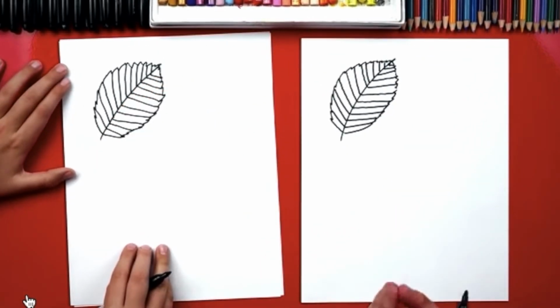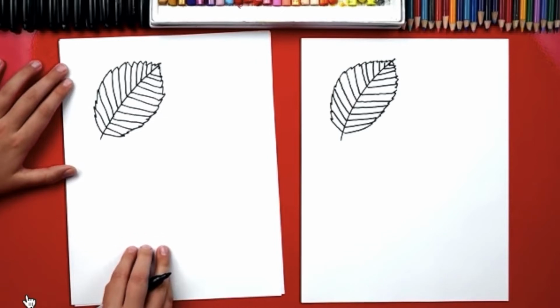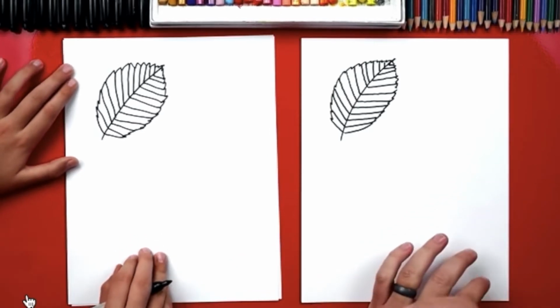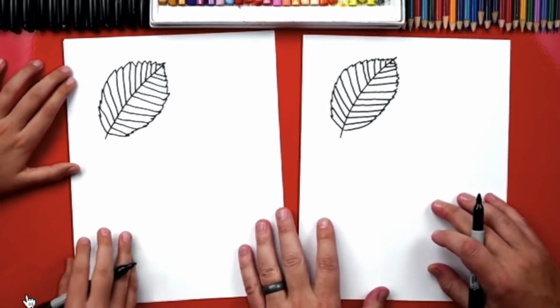Good job. Now, when we fast forward the video, what can our friends do at home? Pause the video. You can always pause the video if you need extra time to finish a step.